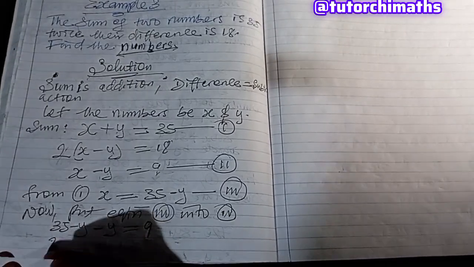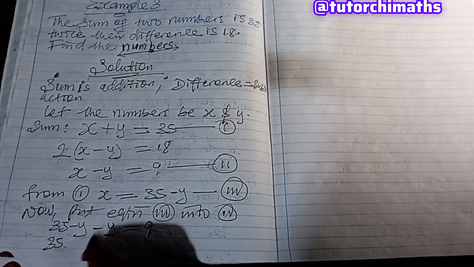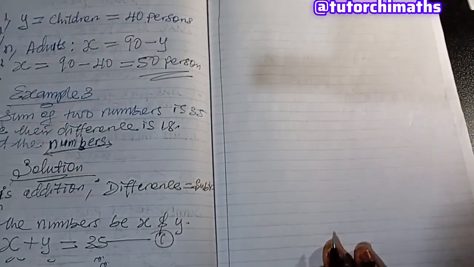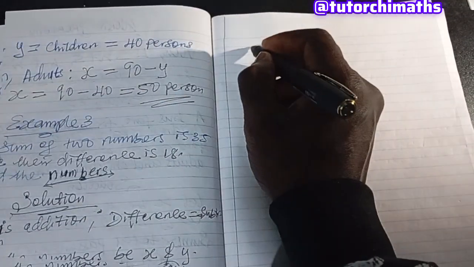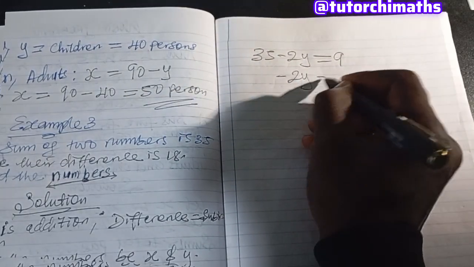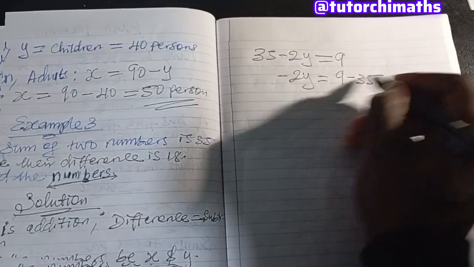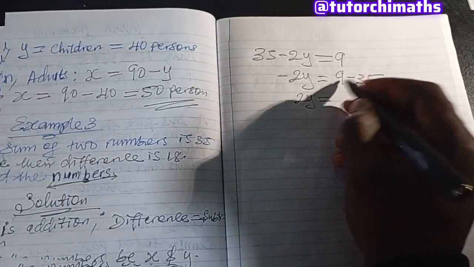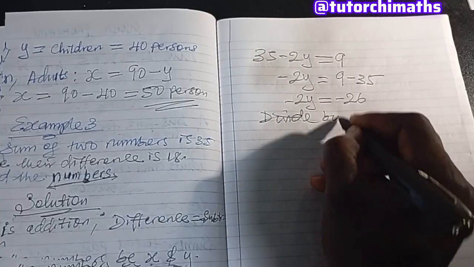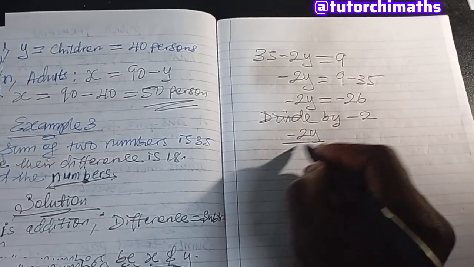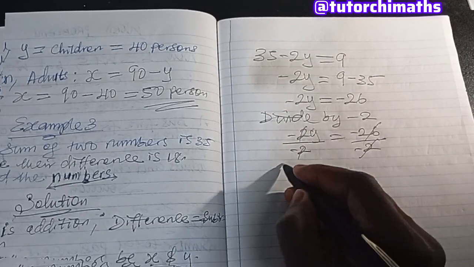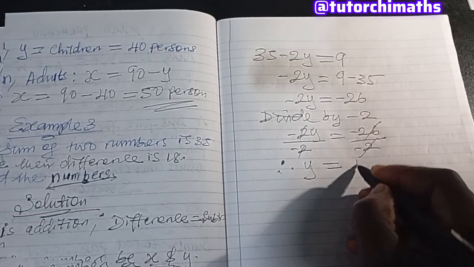Collect like terms: 35 minus y minus y is minus 2y, equals 9. So this is 35 minus 2y equals 9. So that minus 2y is equal to 9 minus 35, which is minus 26. Divide by minus 2. So you have minus 2y over minus 2 is minus 26 over minus 2. This can cancel. Therefore, y is equal to 13.